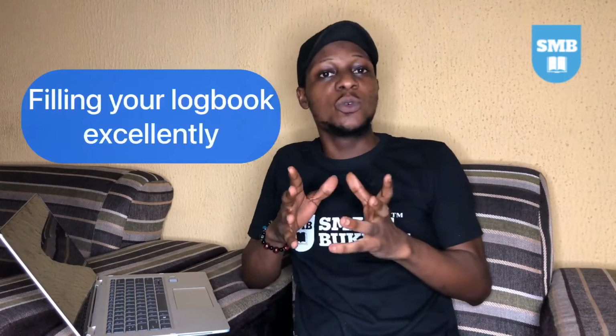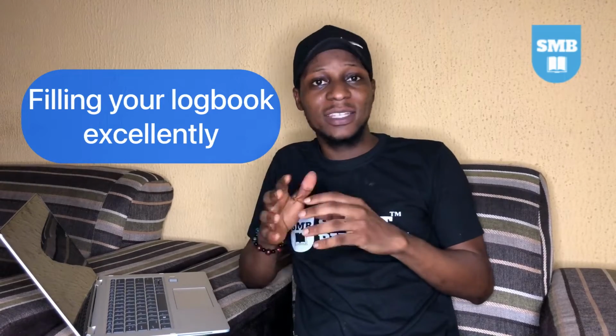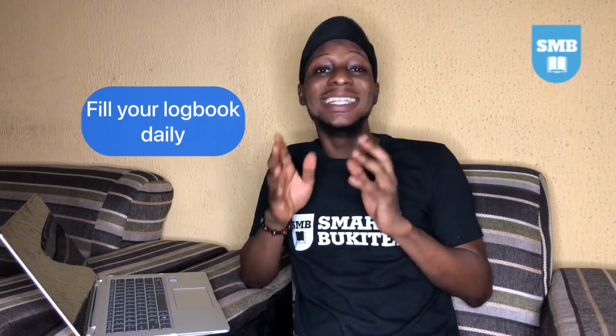Now, tips to filling your SIWES logbook excellently. First is, fill your logbook daily. This cannot be overemphasized, right? Because most times people leave their logbook until maybe 3 weeks, 4 weeks, or even the end of your SIWES program. That's when you now start writing it. This can really be stressful. You want to ensure that you always jot down your activities. It won't take you more than 2 to 3 minutes, at max 5 minutes, to fill your daily activities.